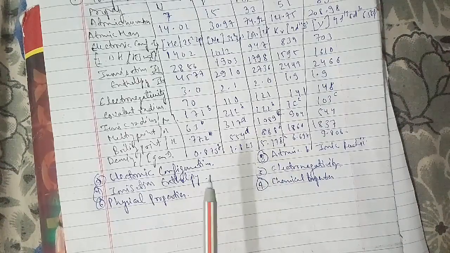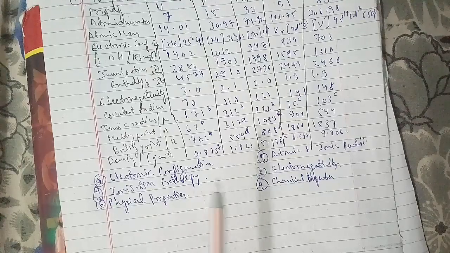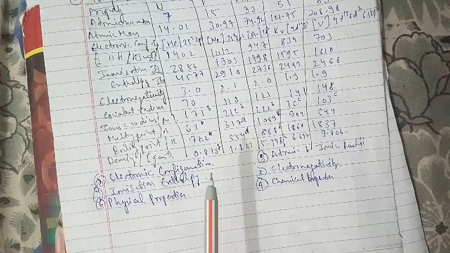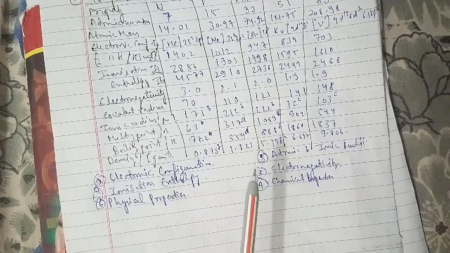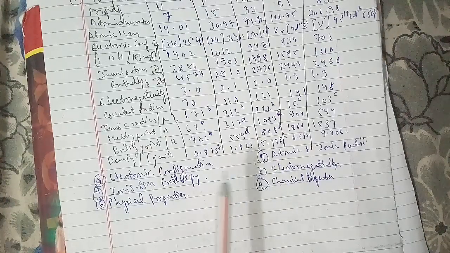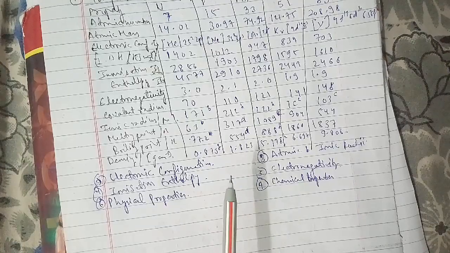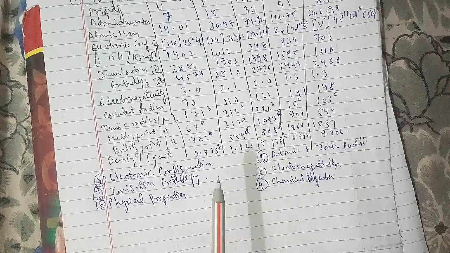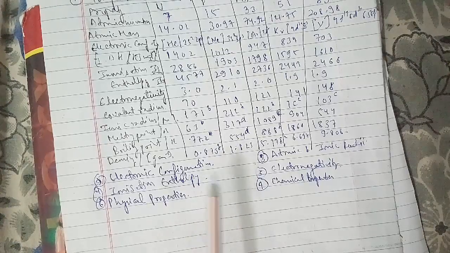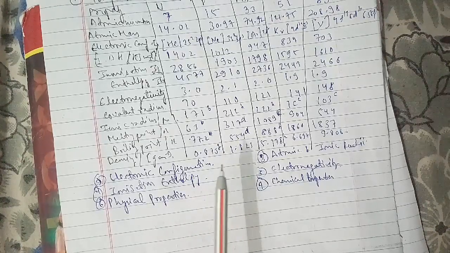We will discuss some properties of these hydrides further. The hydrides show regular gradation in properties. The stability of the hydrides decreases from NH3 to BiH3, which can be observed from the bond dissociation enthalpy.